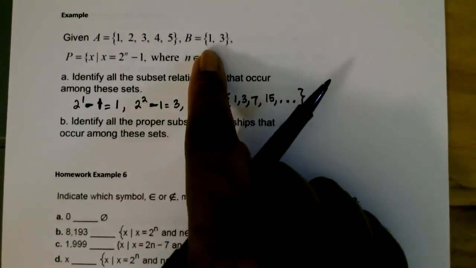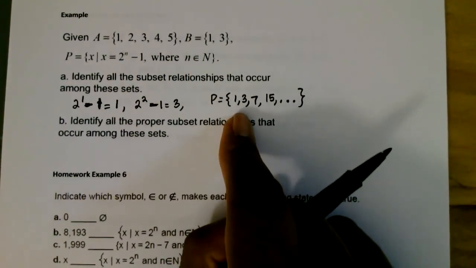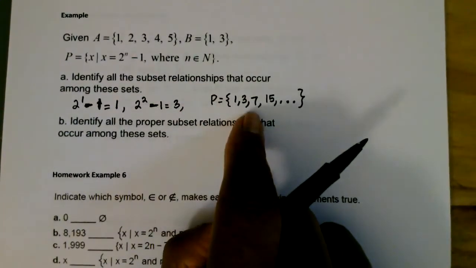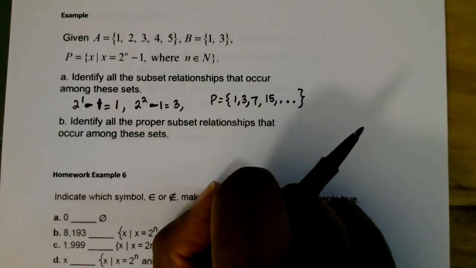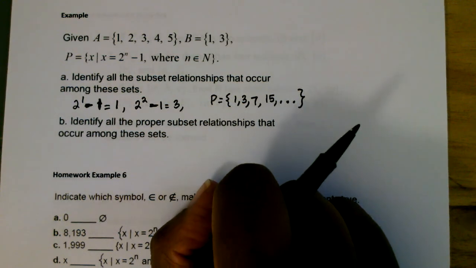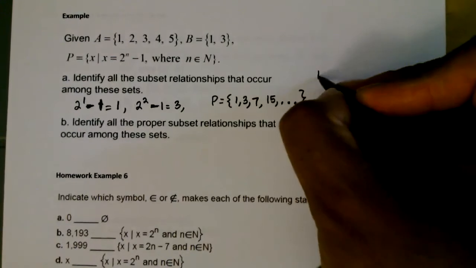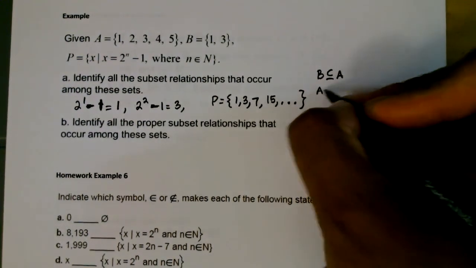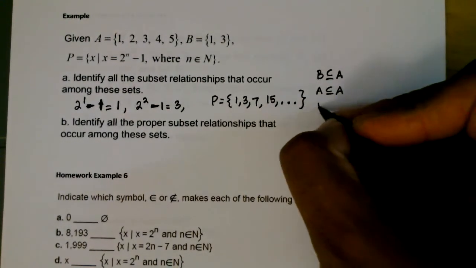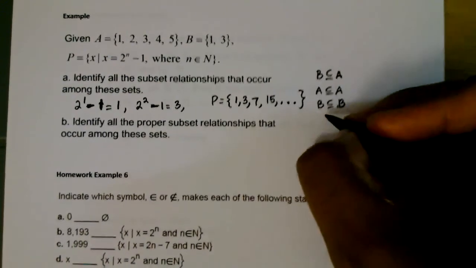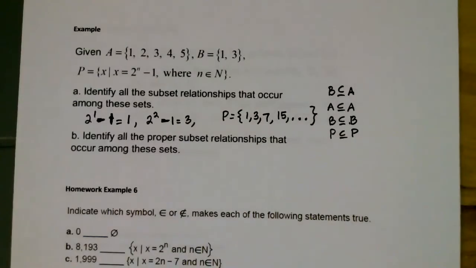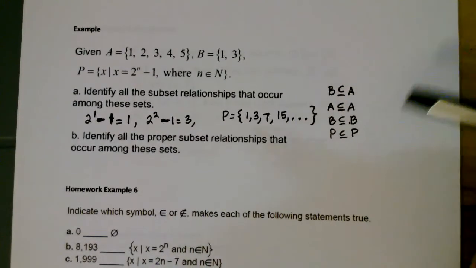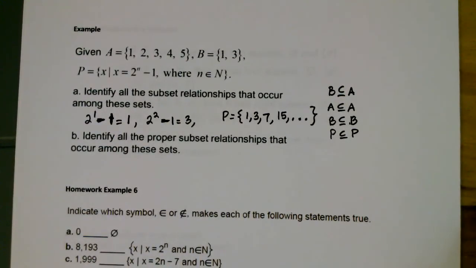So we can see here, if we compare that, B is a subset of P because all the elements that are in set B are in set P. And also, we can see that B is a subset of A, and also A is a subset of itself, A. B is also a subset of itself, B. And then P is a subset of itself, P. So as you can see here, these are all of the subset relationships that occur among A, B, and P.